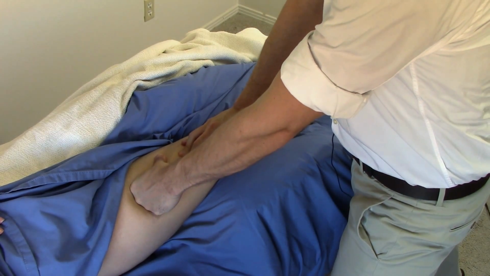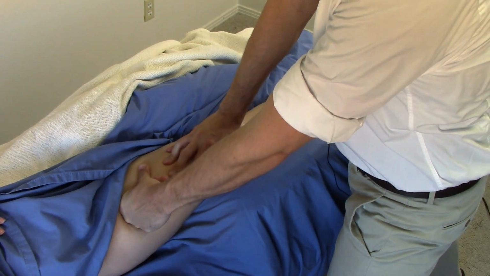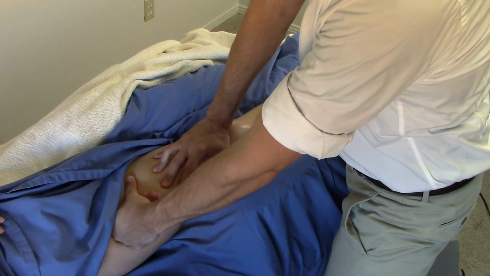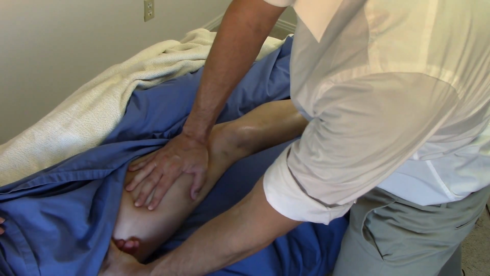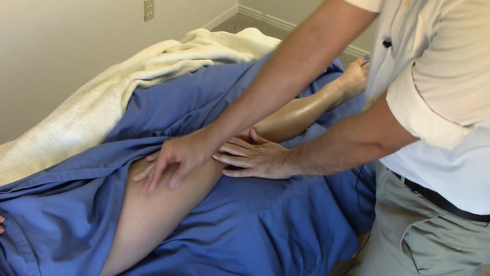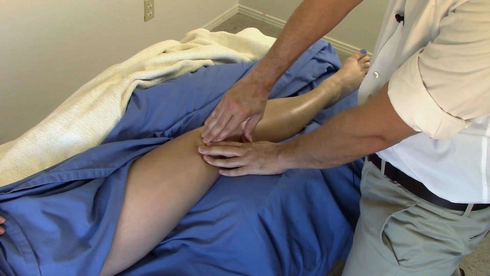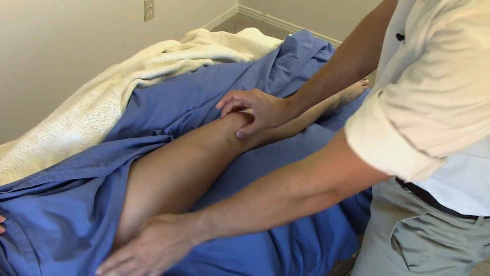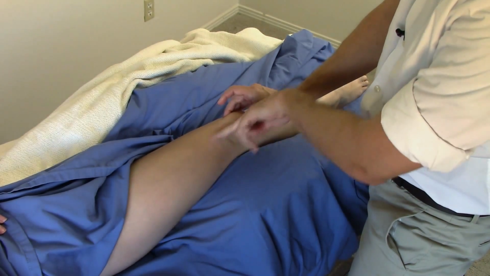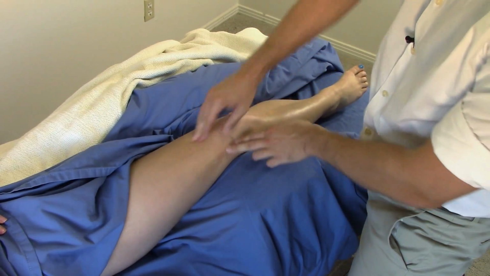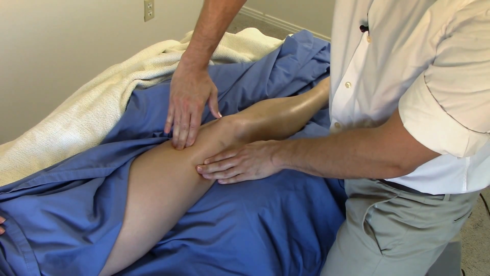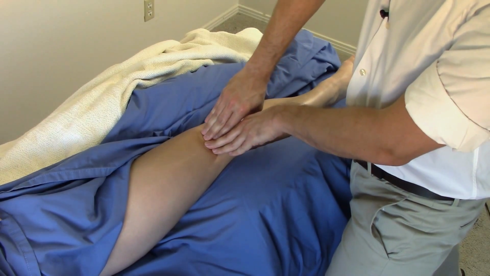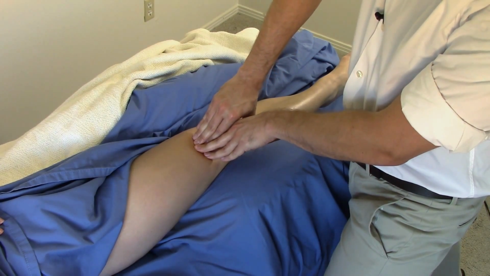So once you've worked with some broad sheets of fascia for a while, you can get into more specific work with rectus femoris. As long as you're between the patella and the ASIS, you're on rectus femoris. You can try to find the sides. You can, of course, do some nice differentiation here, or you can work directly on the muscle itself.